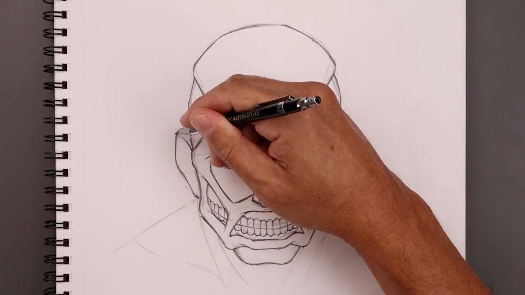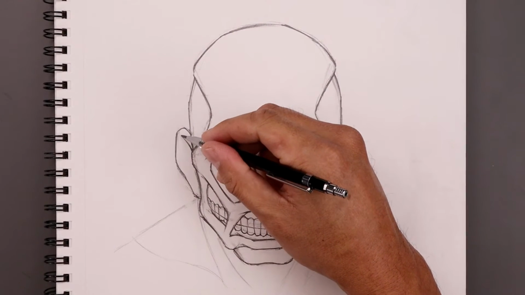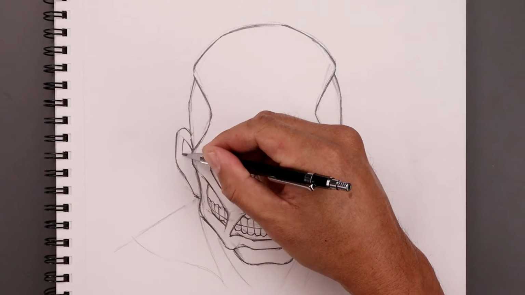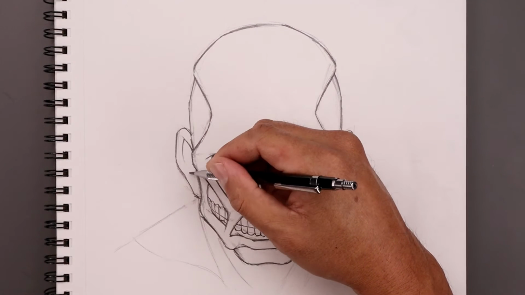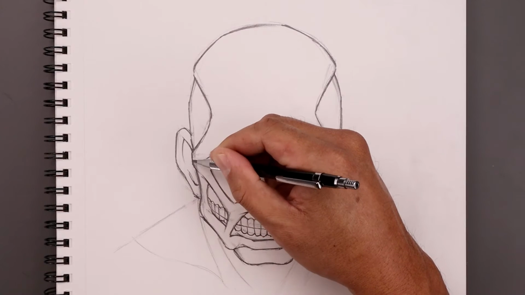And now we're just going to add those folds inside the ear. Starting with a curve along the top, we step back and just fold the back side in underneath. And just continue along the bottom and in.